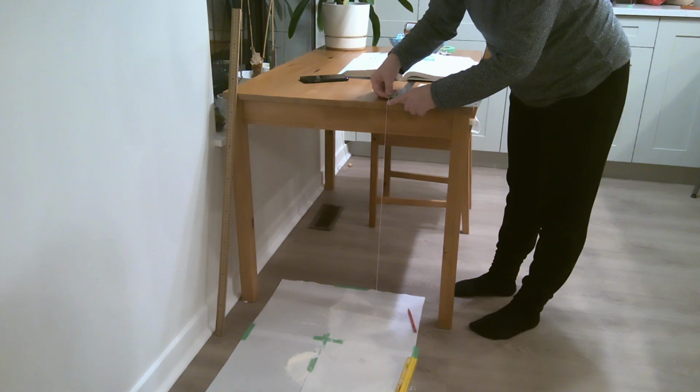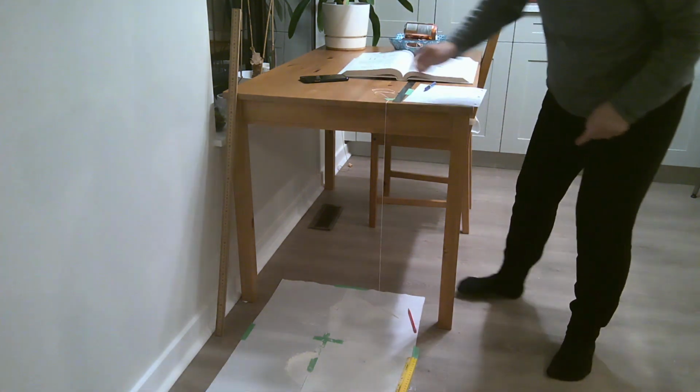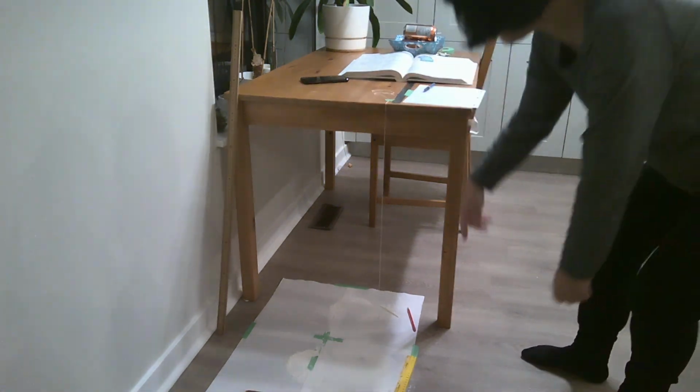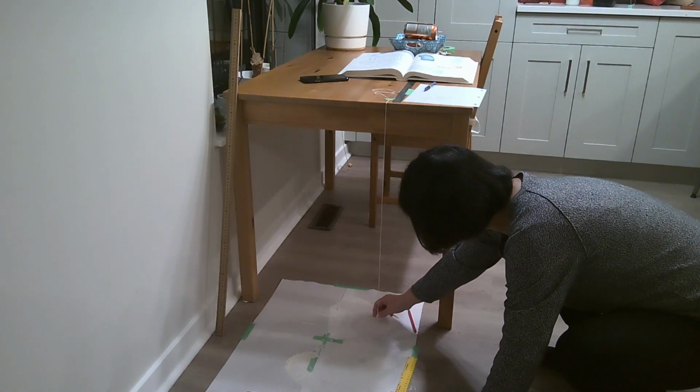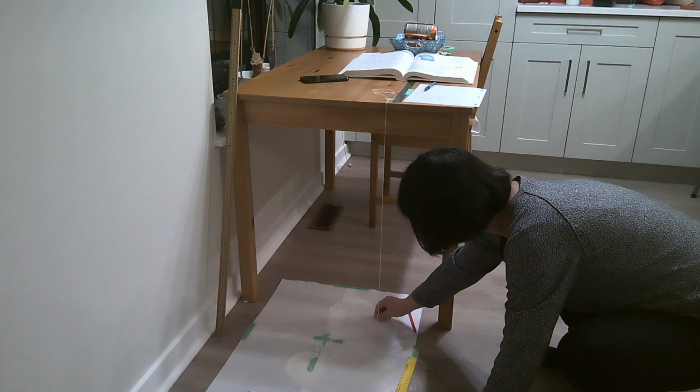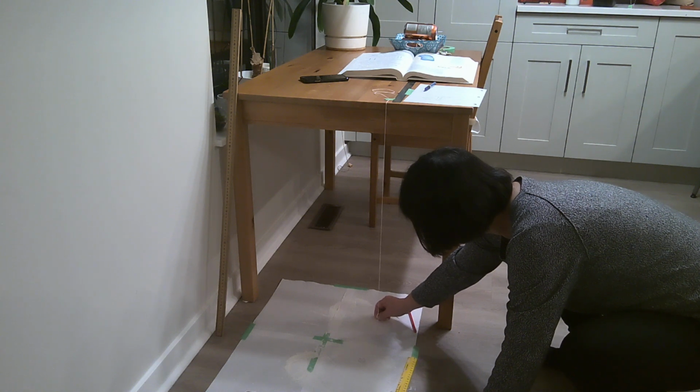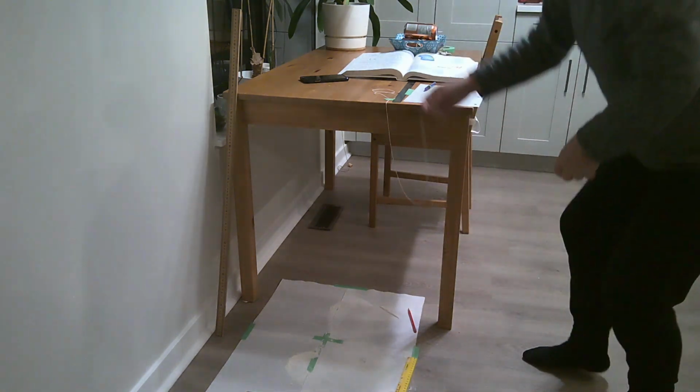So hold your plumb bob there and slowly lower it until it barely touches the floor. Okay, so that's this point. We want to mark the horizontal position of it. So hold it there and draw a circle on your impact sheet.